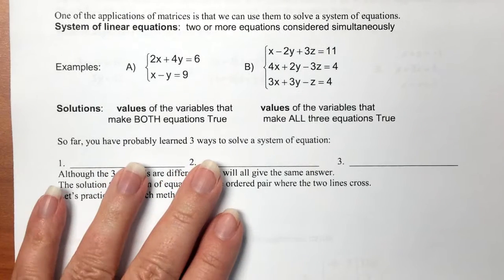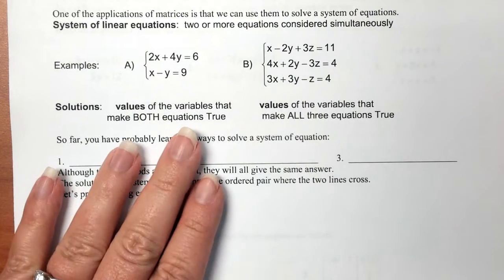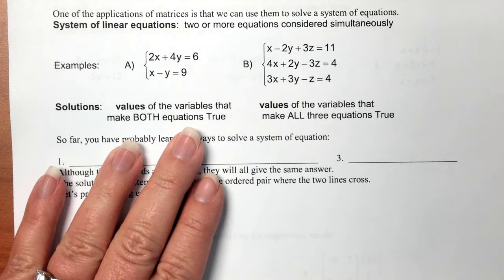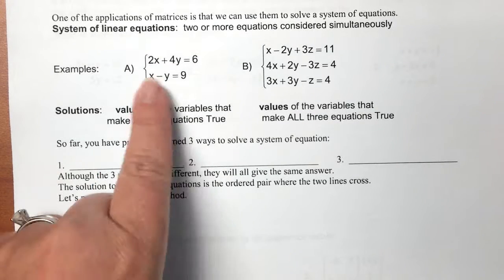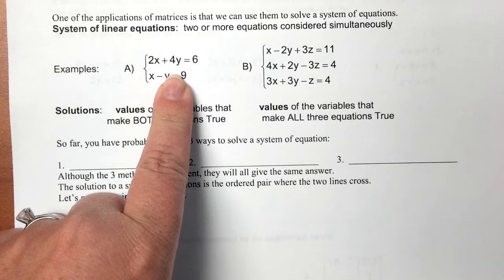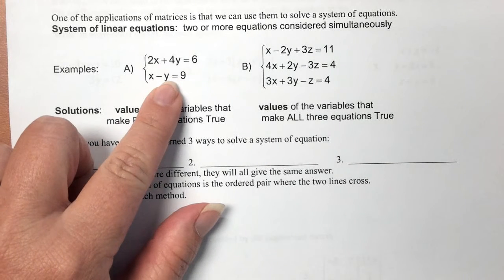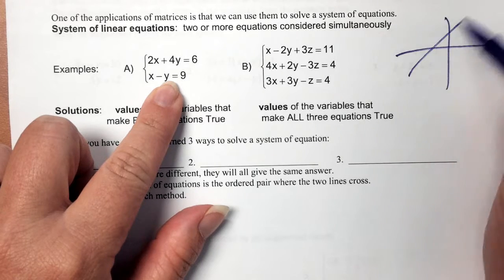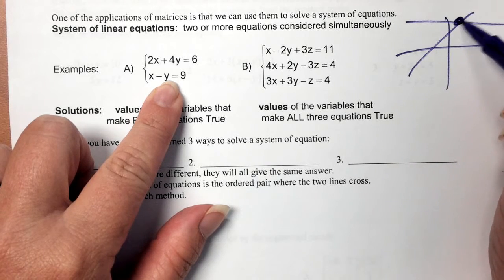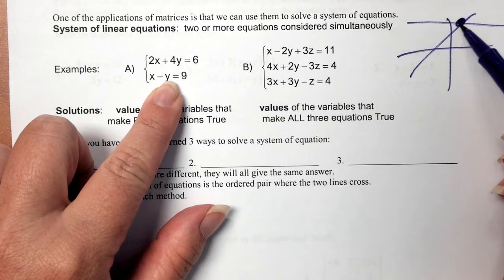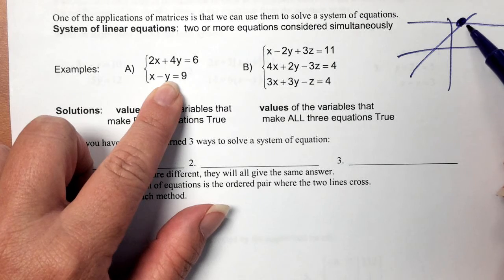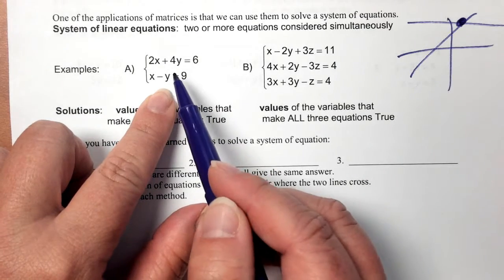Okay, the 3 ways, by the way, the solution to a system of equations is the ordered pair that makes all the equations true. So we typically think of it as 2 lines. These are both lines, and wherever these lines intersect, that ordered pair where those 2 lines cross, that's the solution, because that's the combination of x and y that works in both equations.